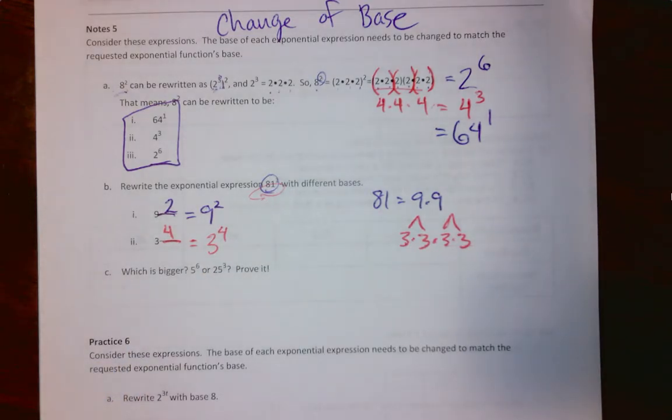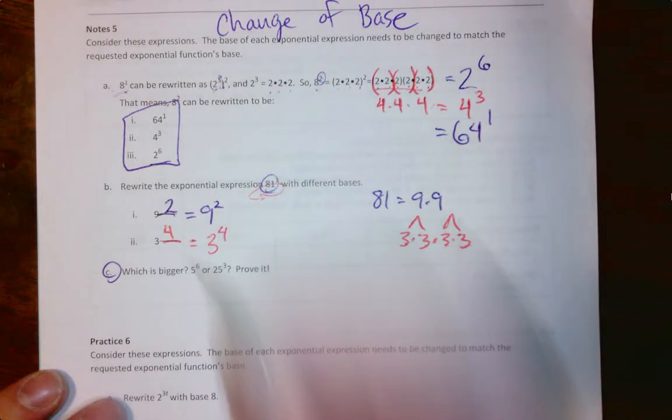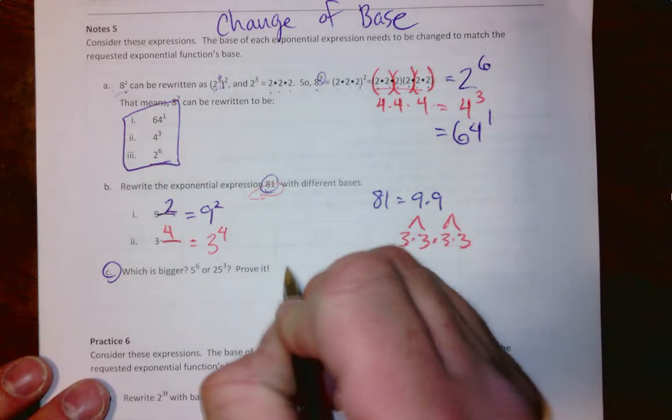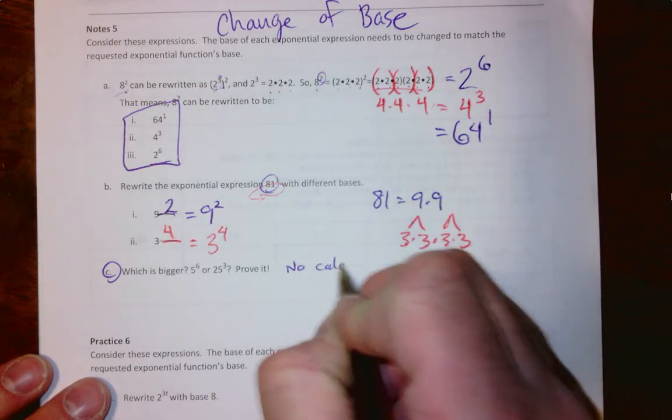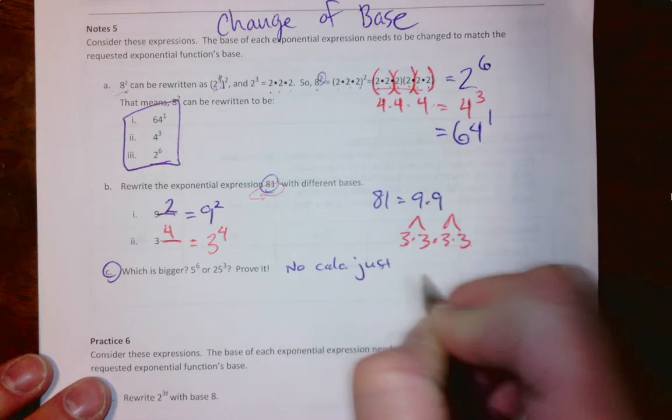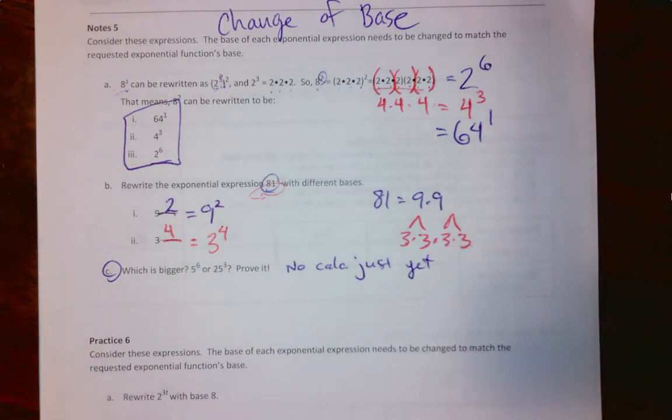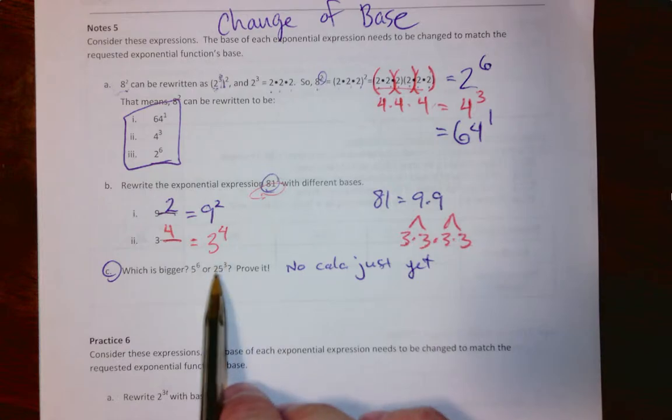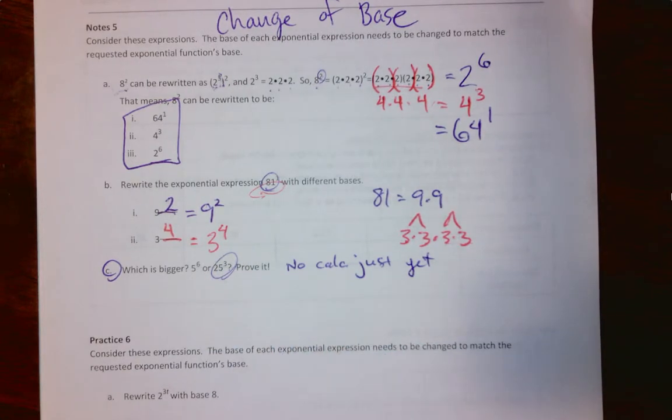Okay, please do letter C. Which is bigger? Instead of just going to a calculator, no calculator just yet. You must first try to find a way to re-express this and then cleverly combine the exponents. And if you wind up with different numbers, you probably should say that they're not the same. You should find out which one is bigger.